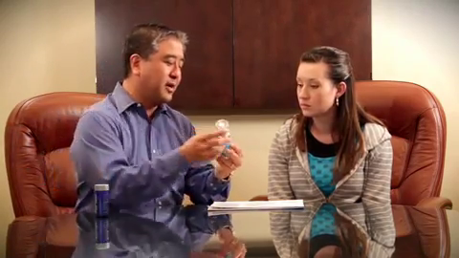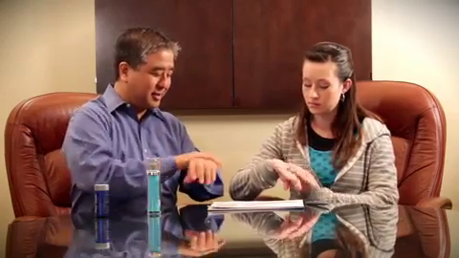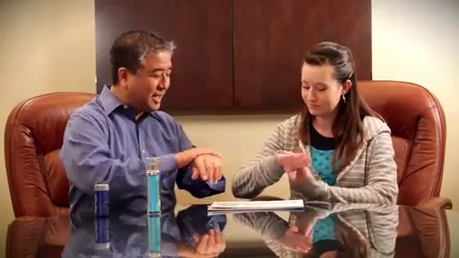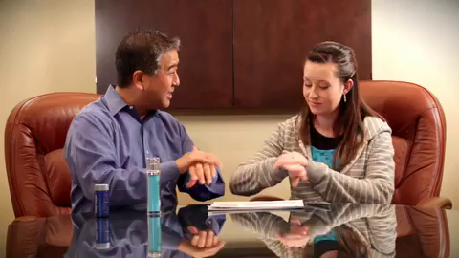So we have something called True Science Anti-Aging Cream. Let me just put it in the back of your hand. Just rub it in the back of one hand and just see how that feels, okay? How does that feel? It's smooth. Is it oily? No. It just absorbs immediately into your skin. How does it smell? It smells good.